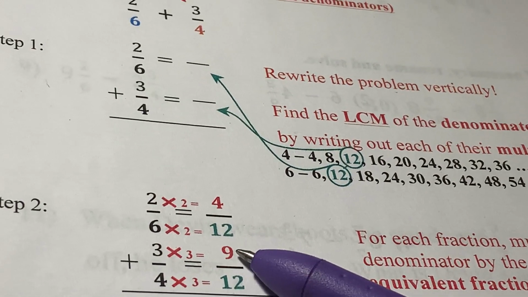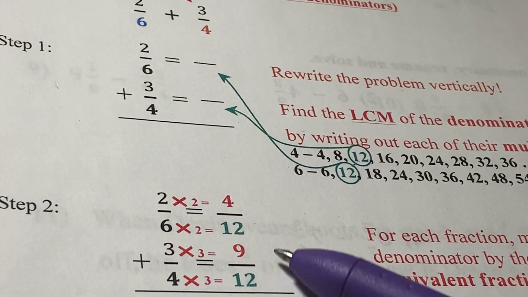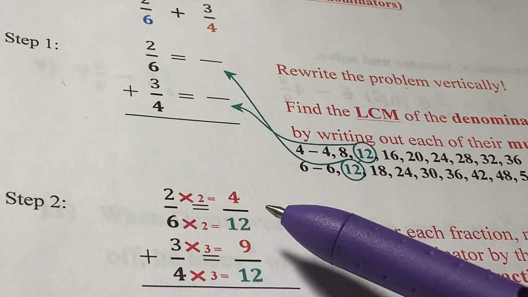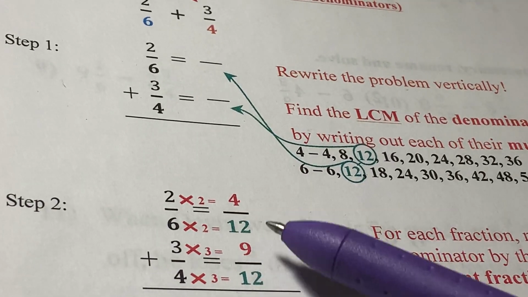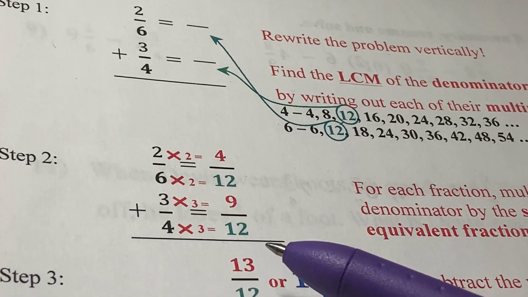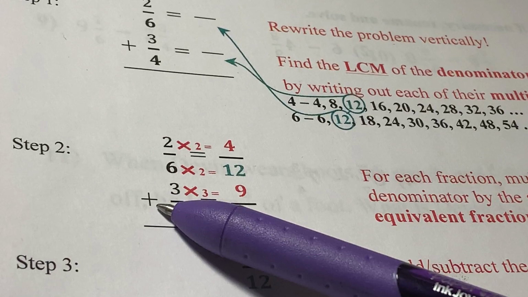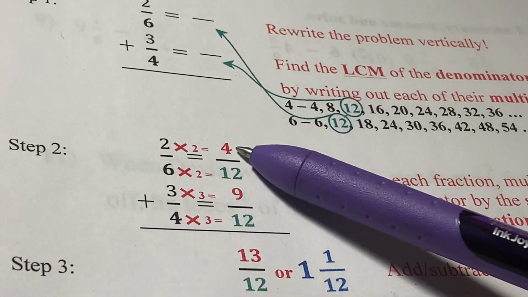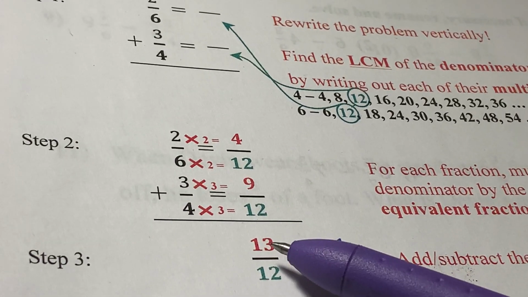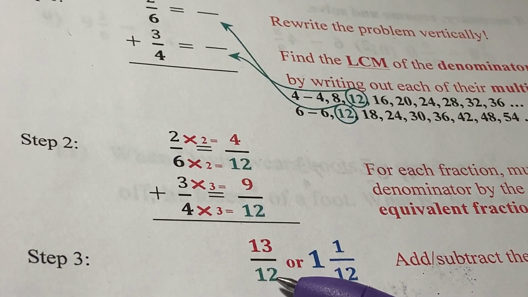Okay, so now that we're done converting each fraction into equivalent fractions with the same denominator of 12, now I can solve the problem. Why? Because in order to add or subtract fractions, you need the denominators to be the same. And they are finally the same. So now I can keep that denominator the same and work out the problem by adding if it's an addition problem, or subtracting if it's a subtraction problem, the numerators, okay? So since it's an addition problem, I'm going to add 4 plus 9, which gives us 13. So my answer is 13 over 12 as an improper fraction.